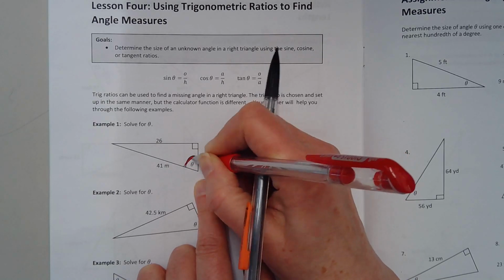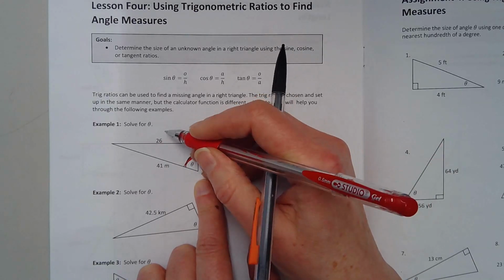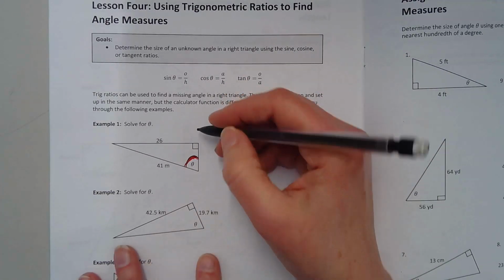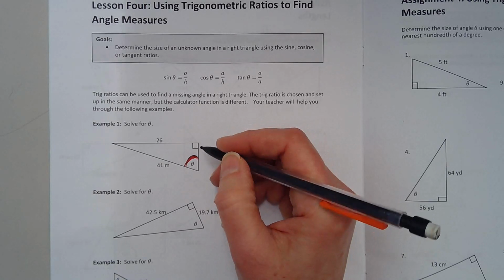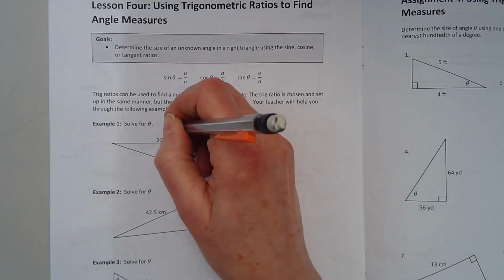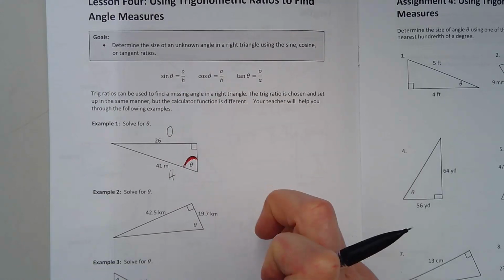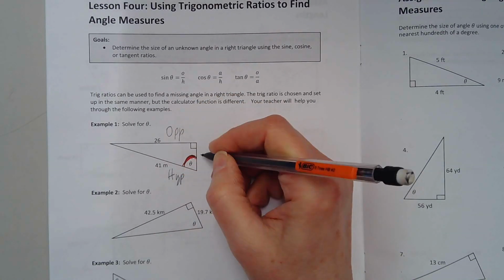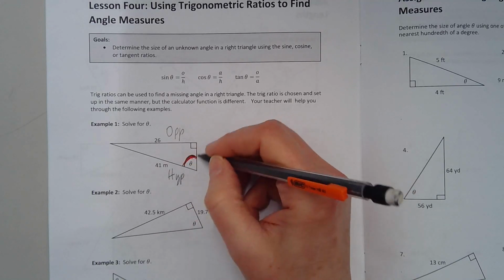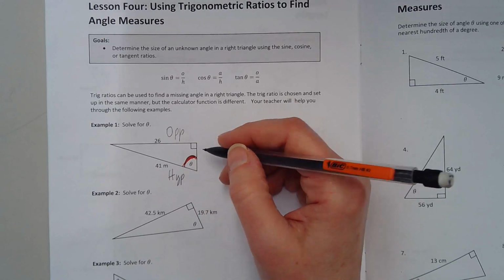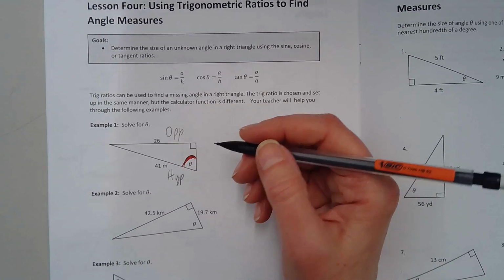So according to the angle, what would be the labels on the two sides that you see? Hypotenuse and opposite. Which one's the hypotenuse? The 41. And then the opposite would be this one. This is the adjacent side. The A and the H create the angle, but I don't need the adjacent side. I recommend you not writing it in, because otherwise it gets confusing.